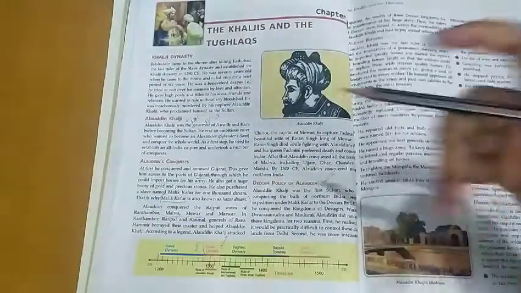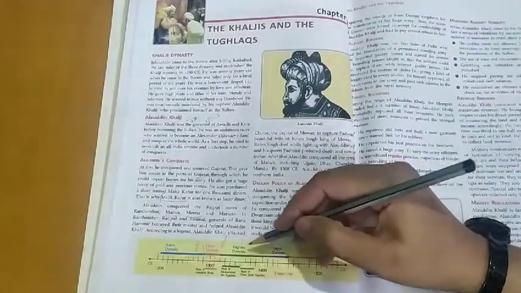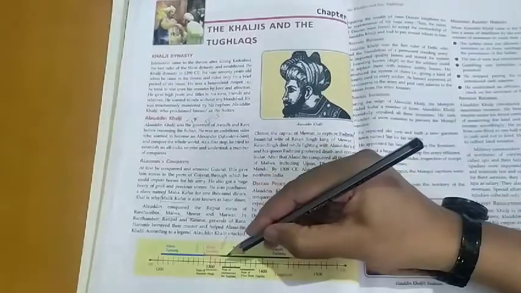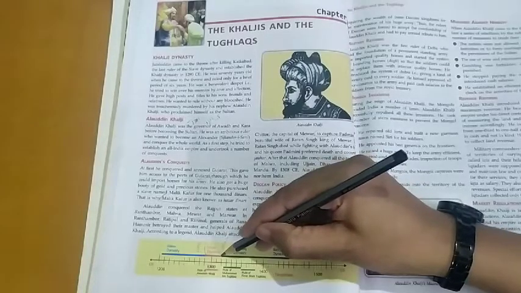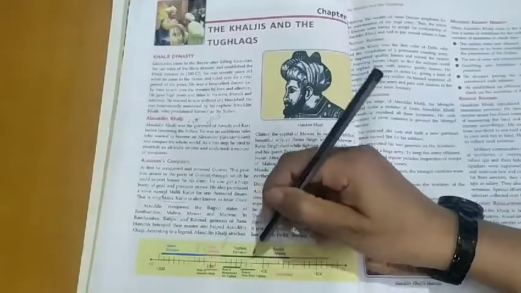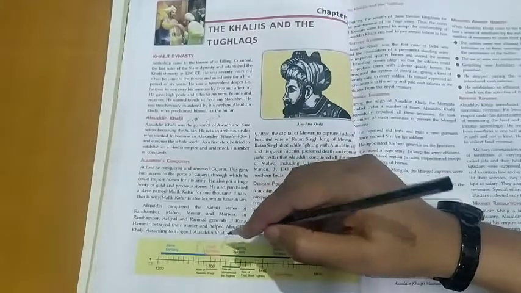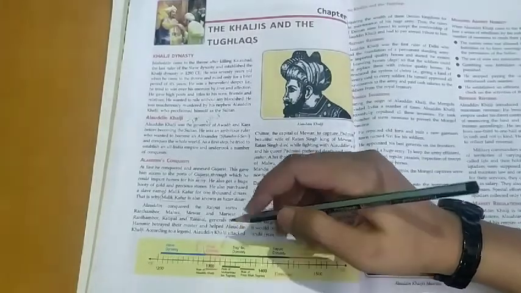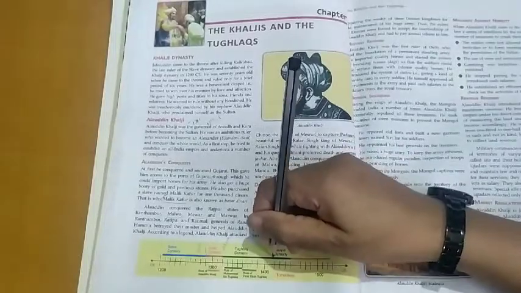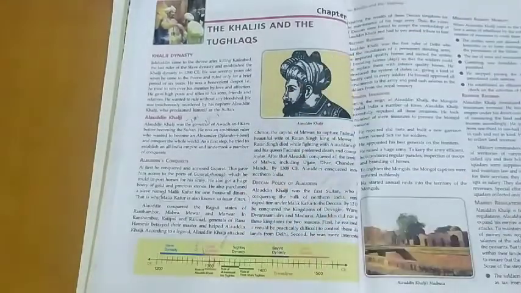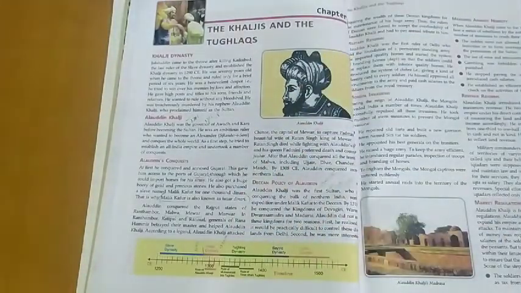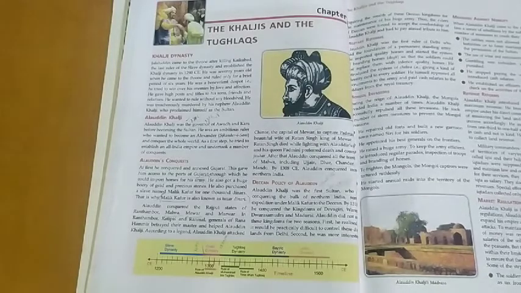So firstly I would like to make clear the timing of the Tughlaq dynasty. As you can see here, from 1320, this green one, 1320 CE to 1413 CE, here to here. The green area is showing the Tughlaq dynasty. Okay, so shall we start now?